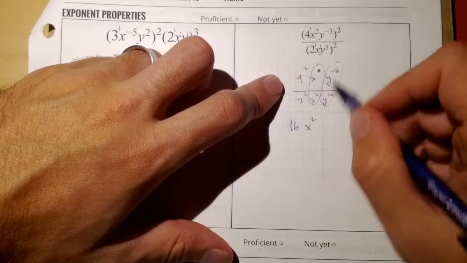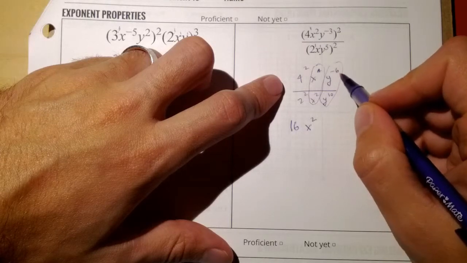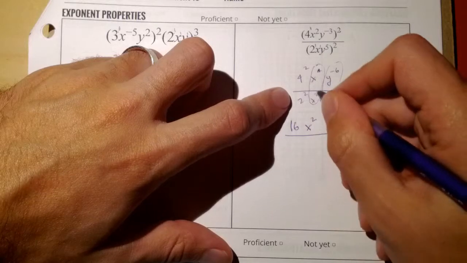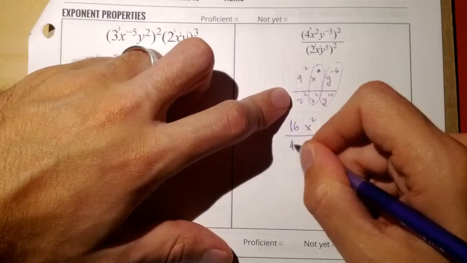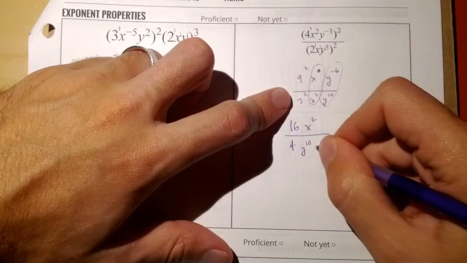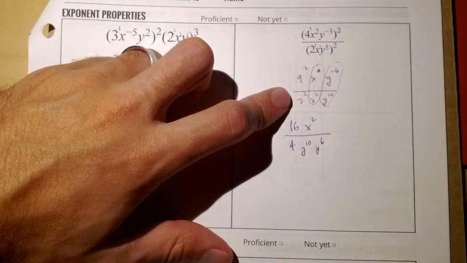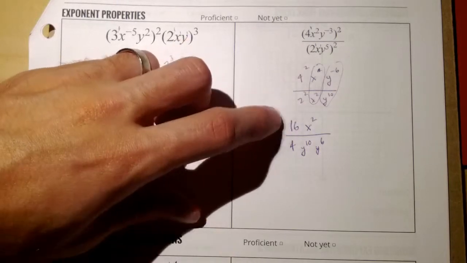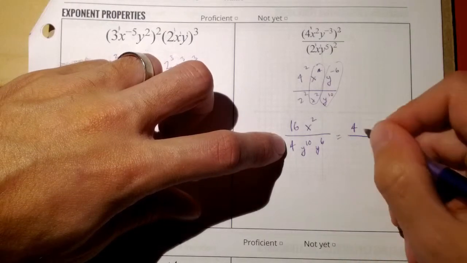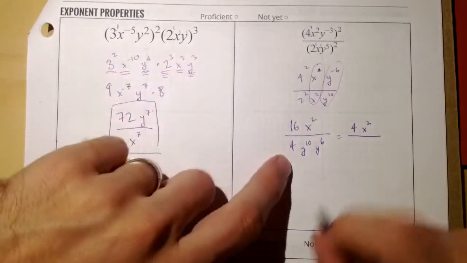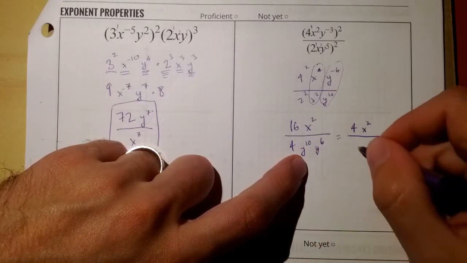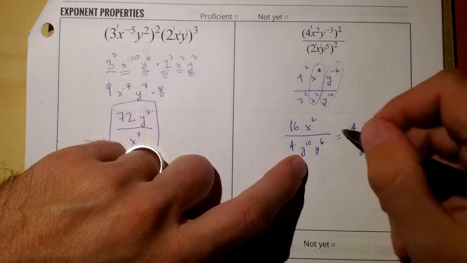So instead of subtracting here, I'm going to get rid of the negative by moving it to the denominator. So this x to the 4th is gone, 2 squared is 4. I have that y to the 10th. Then I'm moving this y to the negative 6 to the bottom to make the exponent positive. At this point, I see 16 over 4, and that simplifies to 4 over 1, or just 4. I have x squared on top, which isn't going anywhere. And then y to the 10th and y to the 6th. I'm multiplying two things with the same base, so I can add the exponents to get y to the 16th.